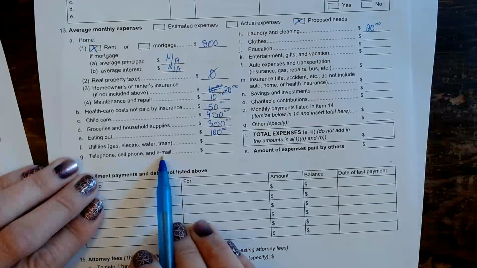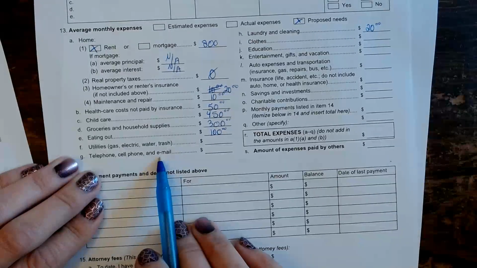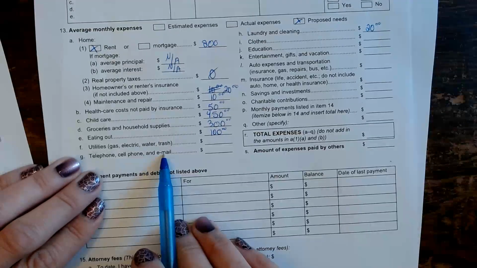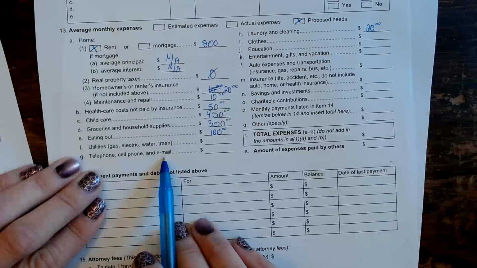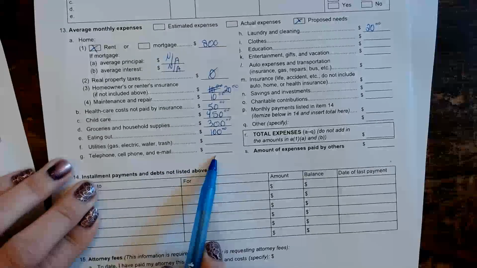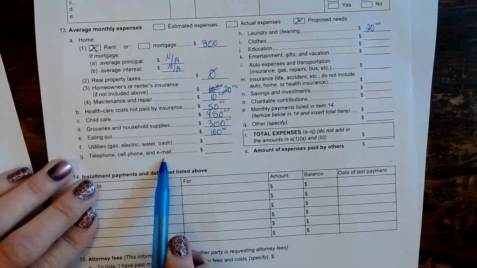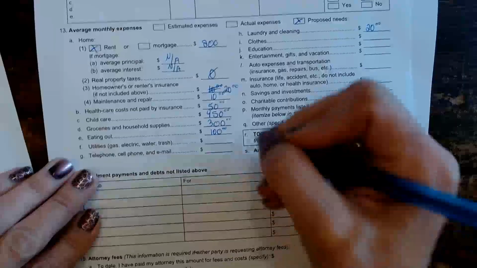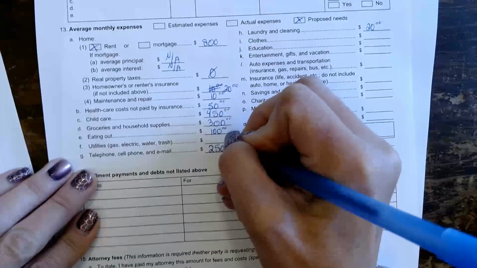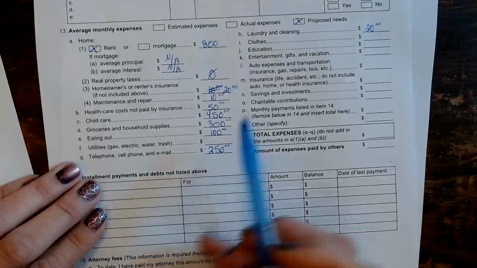It used to be that I saw cable TV or satellite wrapped up in your internet service, and I'd also see a landline wrapped up in it. Now I see a lot more TV subscriptions, Amazon Prime, Hulu, Netflix, DirecTV Now, things of that nature. So this is basically your telephone, your cell phone, your internet, your TV subscriptions. So for Sam, it's $250 a month, and for him, this is his actual expense and his proposed need.